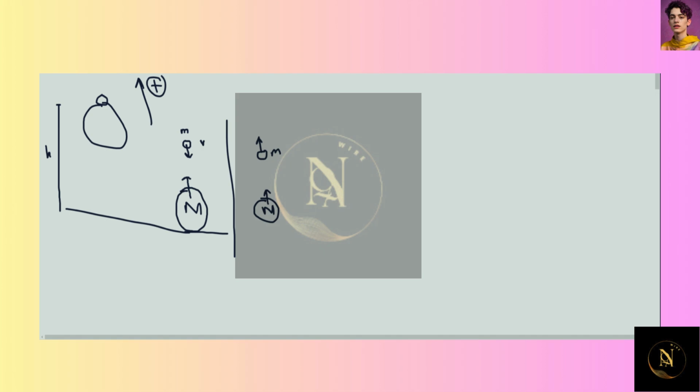So if it falls through a height h, this velocity of the ball is also v, because the velocity is just a function of the height. So it's just the square root of 2gh, because of conservation of kinetic energy. Given that, we also need equations for the initial and final velocities for an elastic collision.